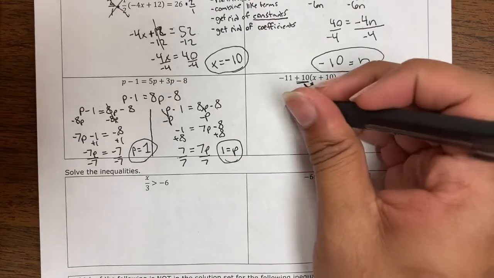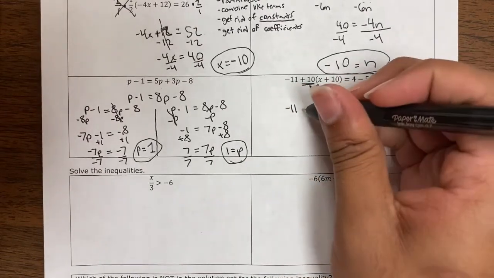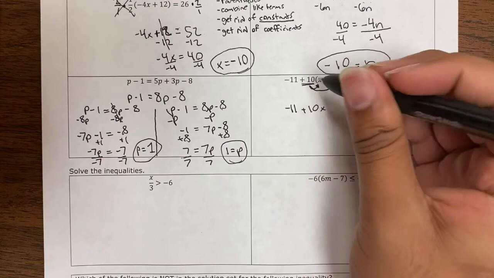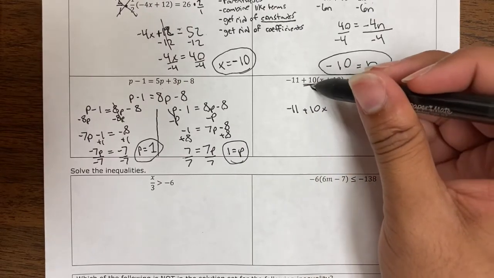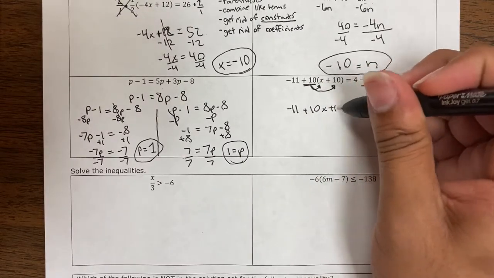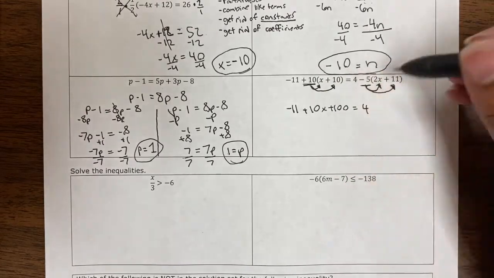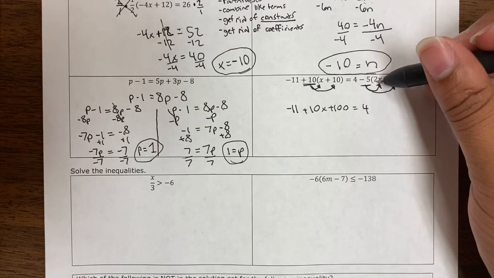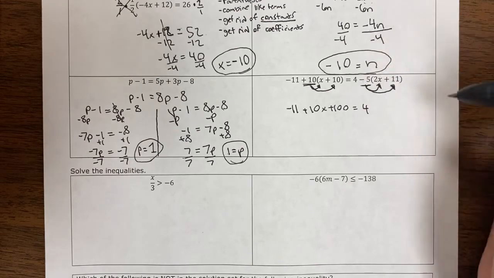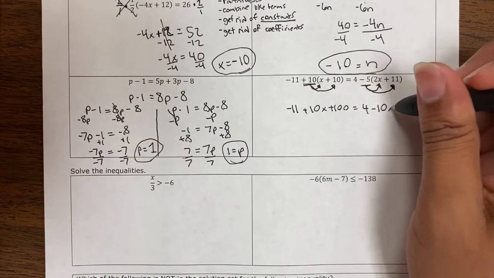So I have negative 11 plus 10x. So 10 times x gives me 10x, and 10 times 10 gives me 100 equals, and then I have 4, and then negative 5 times 2 is going to give me negative 10x.